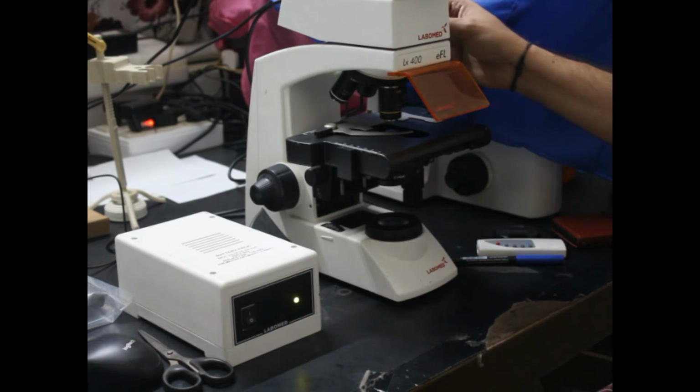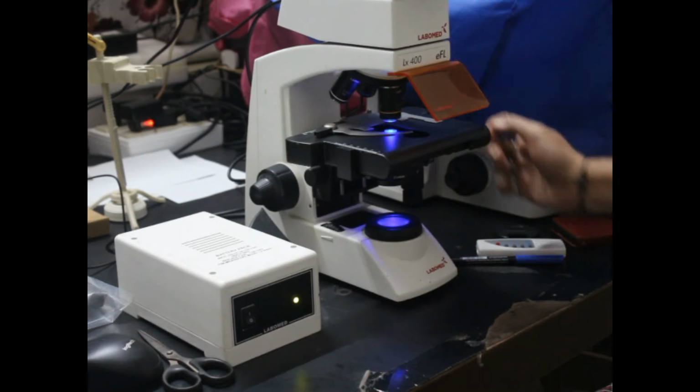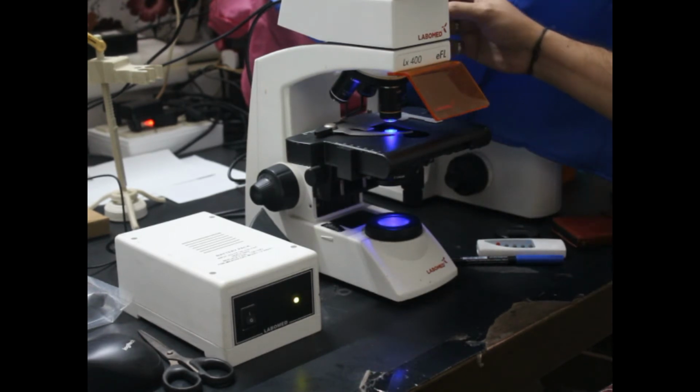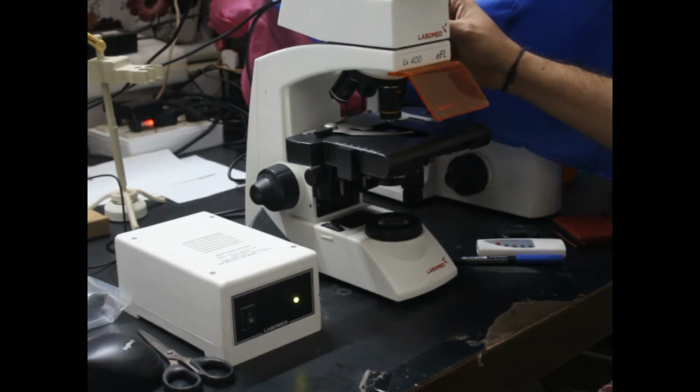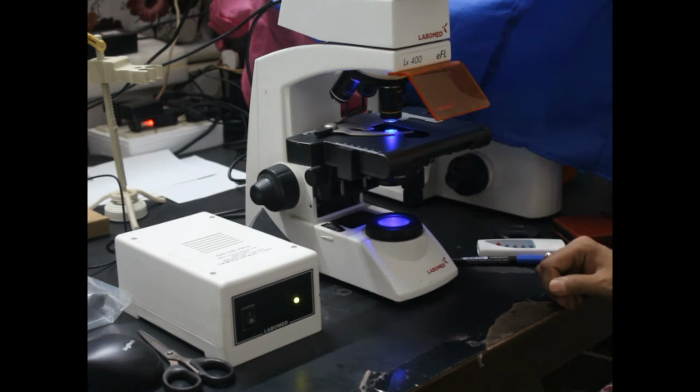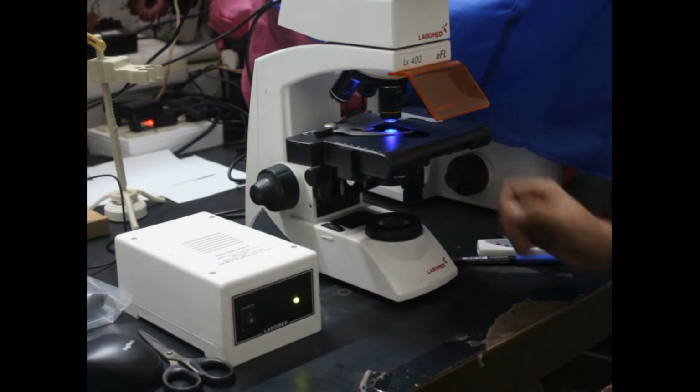For UV mode, there is a plunger on this side of the microscope which you have to pull. This is the plunger. When it is switched off, the UV light is off. Now the UV light is falling. So this is the dark field.